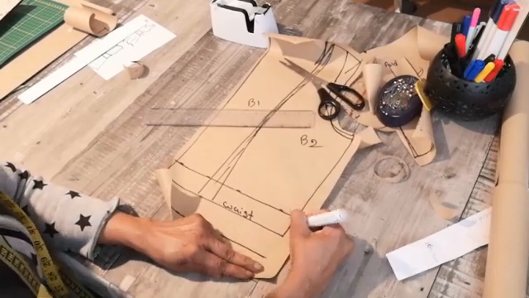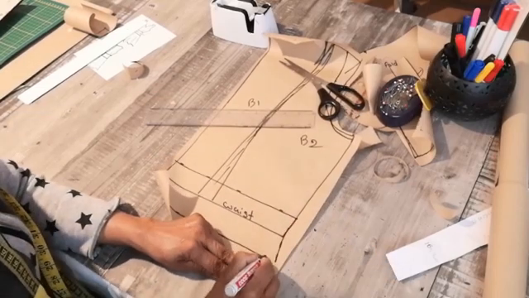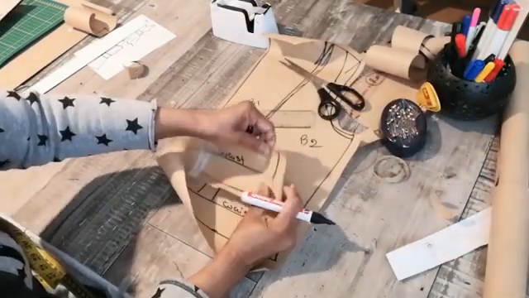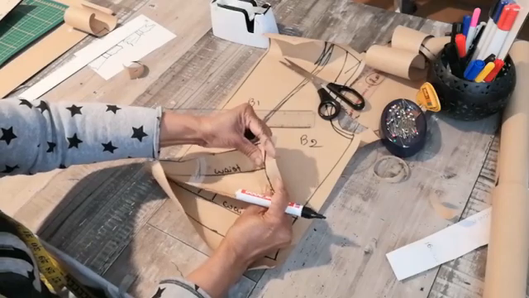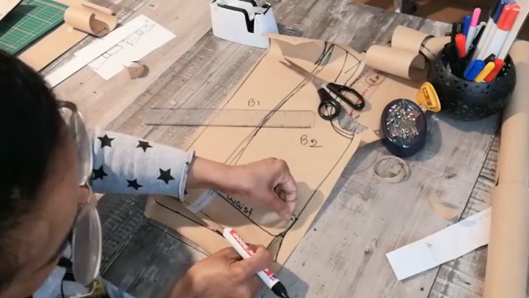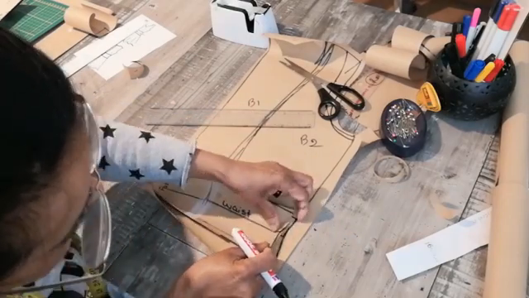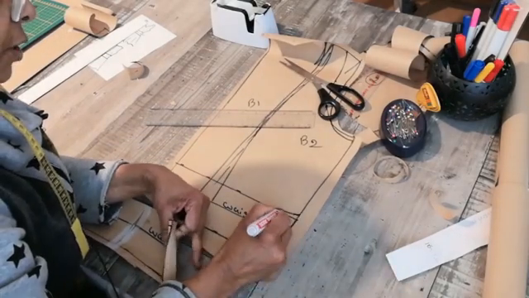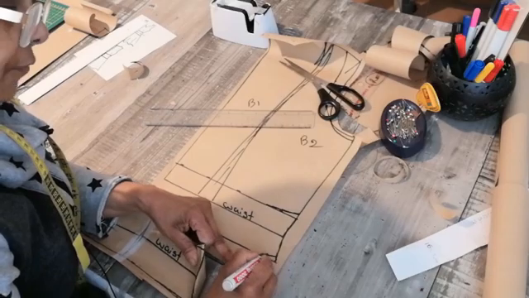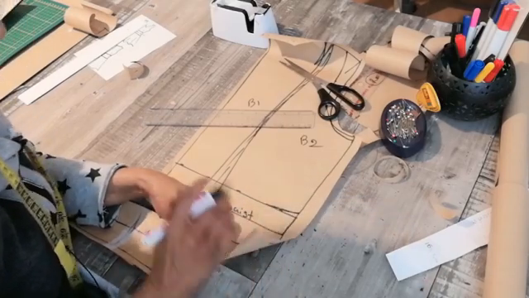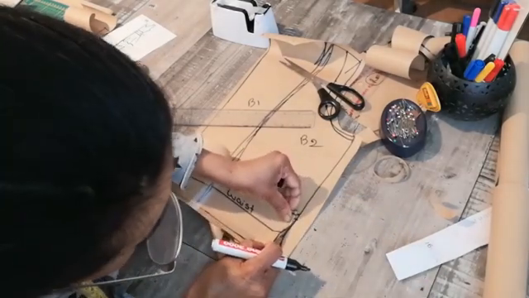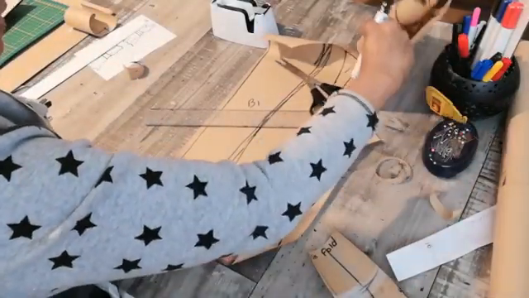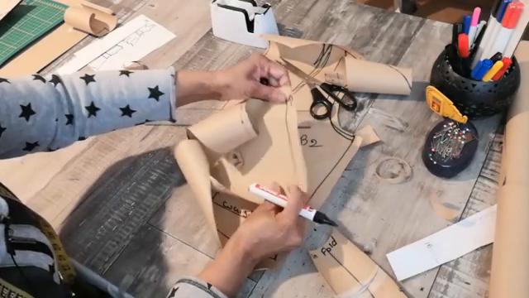Before you cut this, I'm going to check. Look, I make half inch up and half inch up here. Correct. Also, you check the side seams.